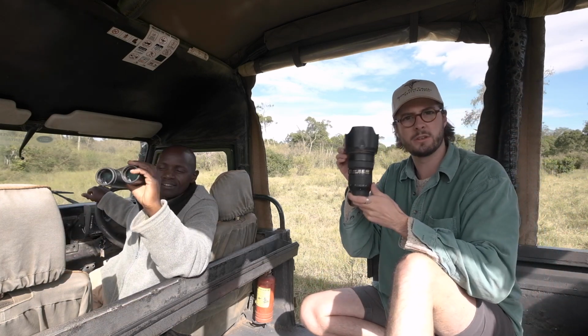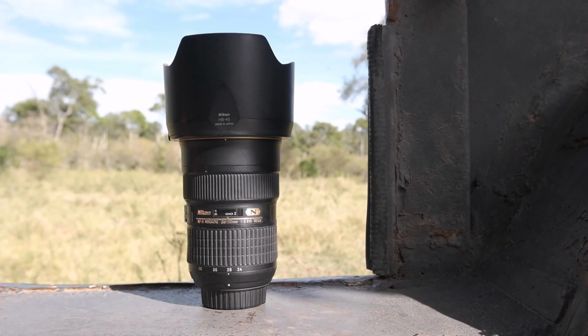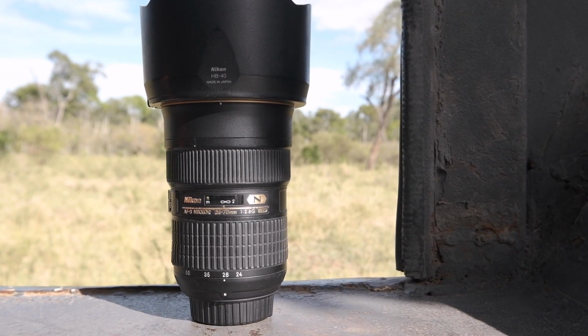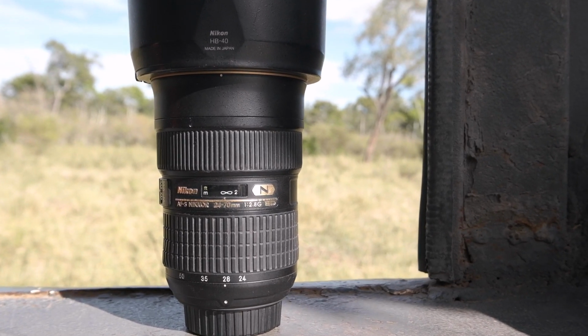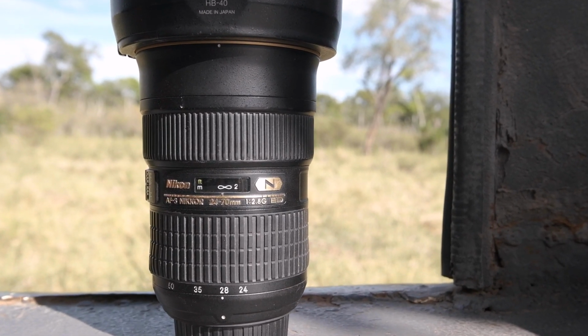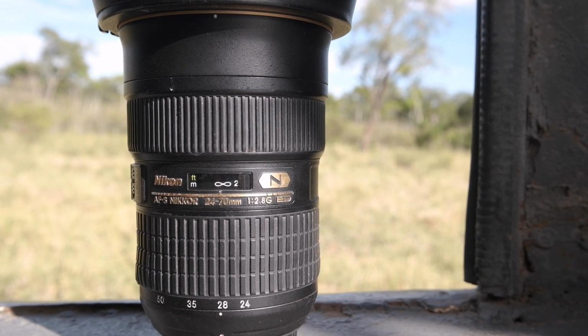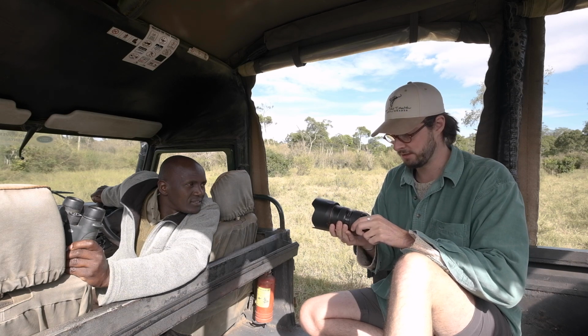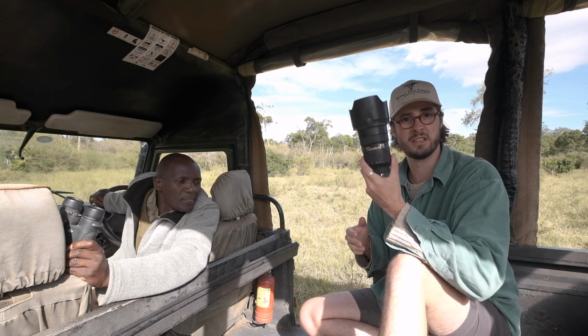I have the 24-70, and I mainly use this for landscapes and things, as well as if an animal comes really close to the car, especially elephants. This is great for that. If there's beautiful storm clouds above and they come close to the Jeep, then I'll always put this on. It's the older version, it's still pretty good, lovely and sharp.